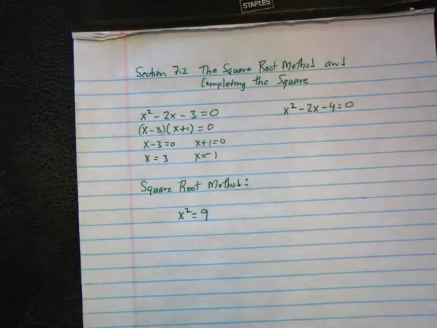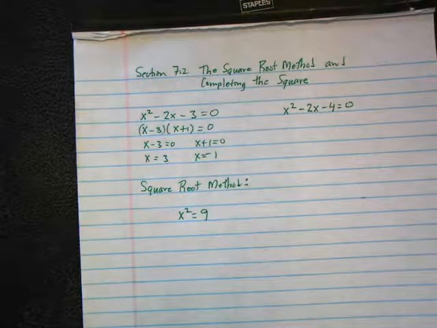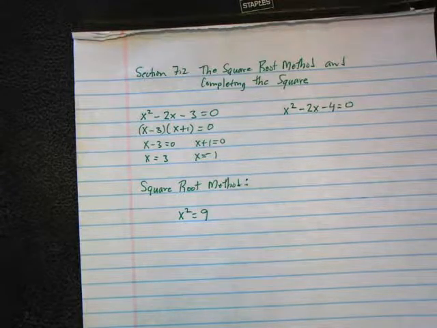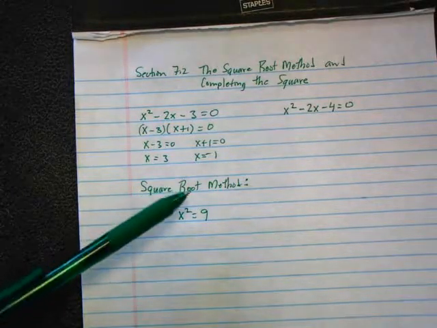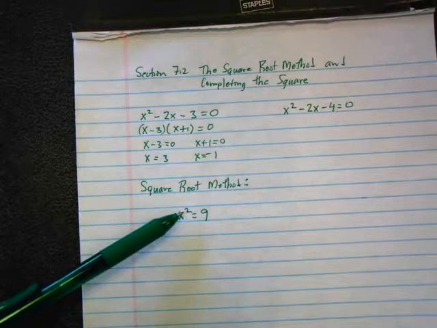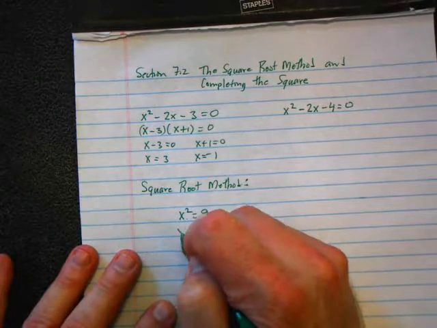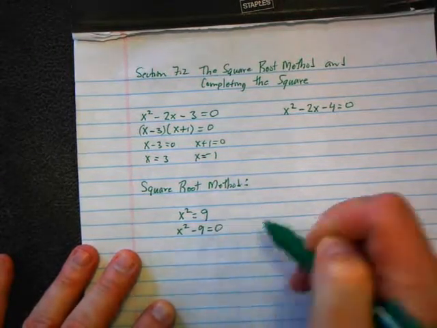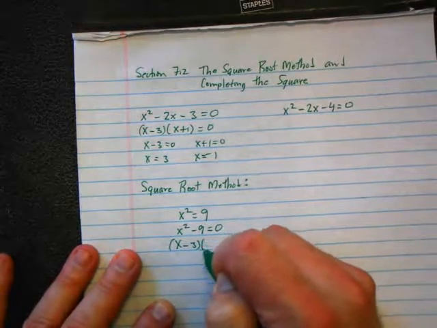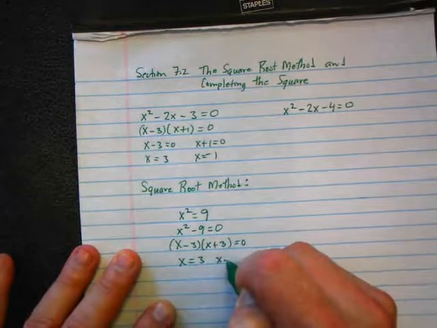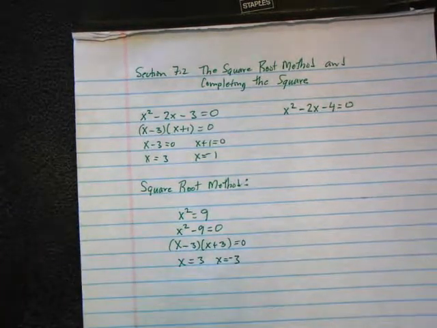Alright, so here's a nice, simple looking equation. x squared equals 9. Take the square root of both of them and you get x equals 3 and you're half right. Alright, so we have an x squared in it. When we have an x squared, how many answers do we get? We get 2. And the way we did this the other day is we would move the 9 over and then we would factor. And we would get our two answers. x is 3, x is negative 3. So that's what we did the other day.